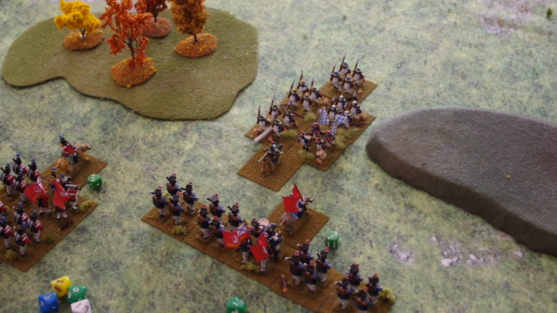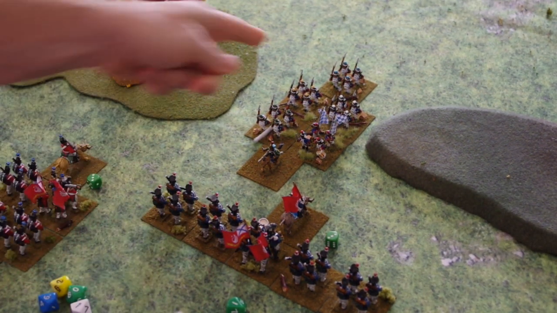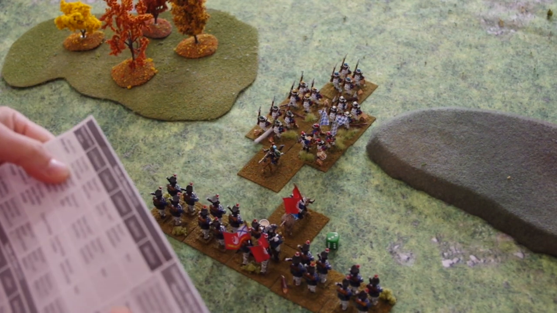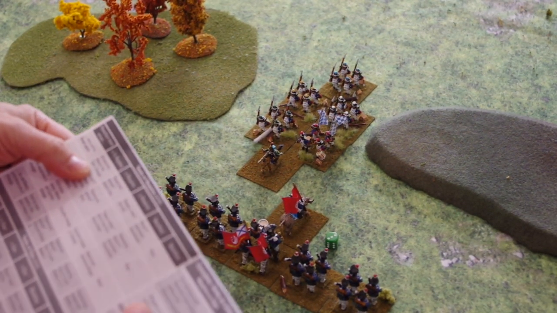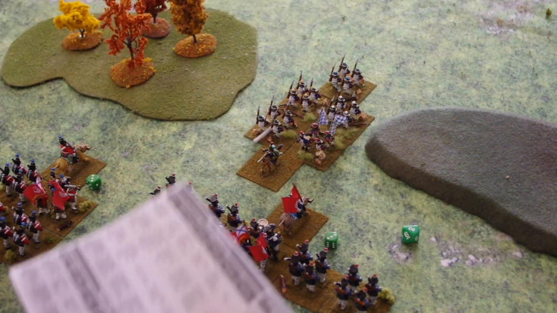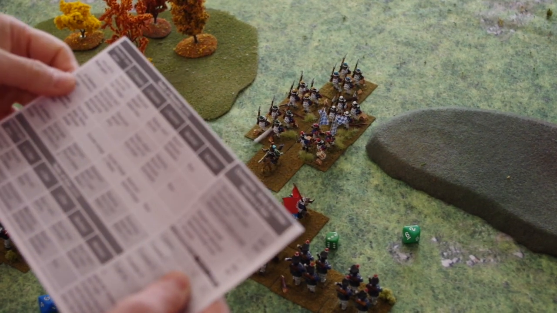Now, the heart of the game actually is this notion of reaction tests. So there is a reaction test for being fired upon. So this unit now is going to have to make a reaction test. So I roll on the chart, looking for my resolve number. Now in this case, the resolve number is a 5. So I roll a 10-sided die. 2 is less than resolve. Actually, it's less than half my resolve.